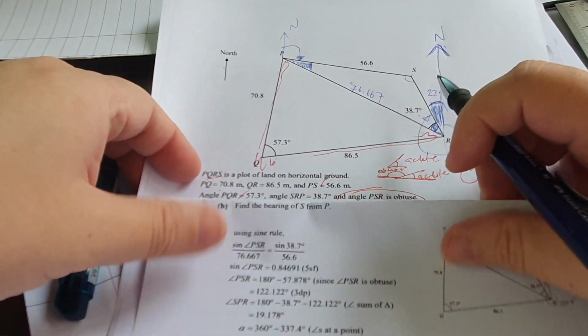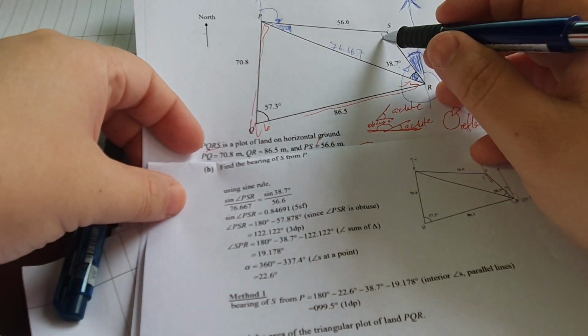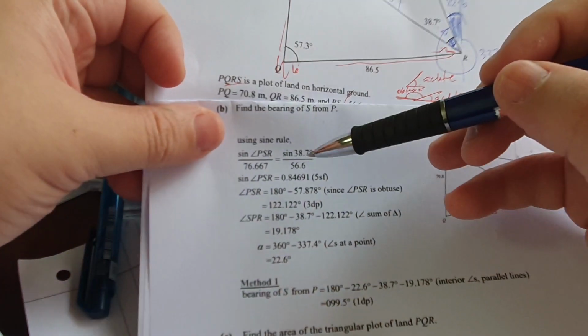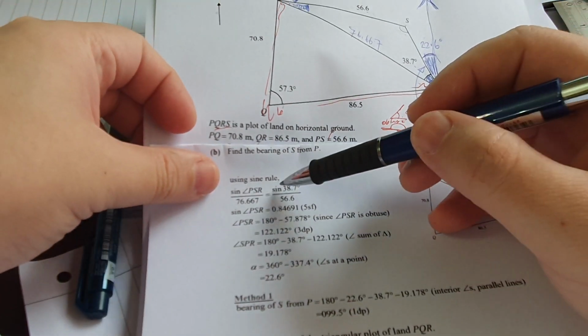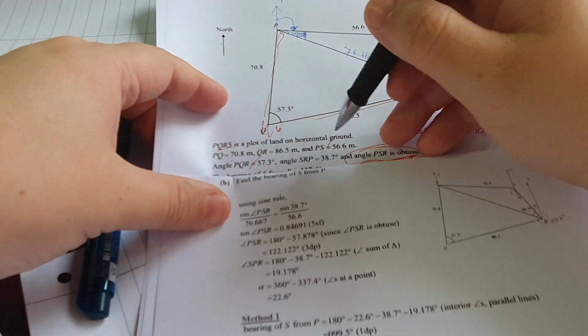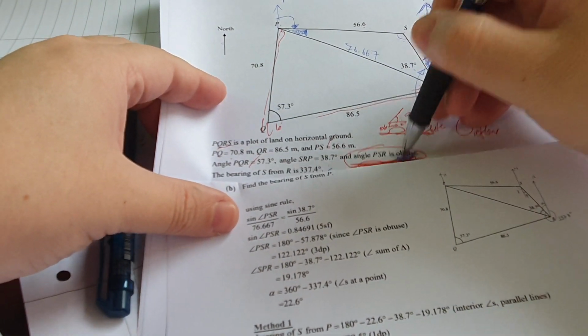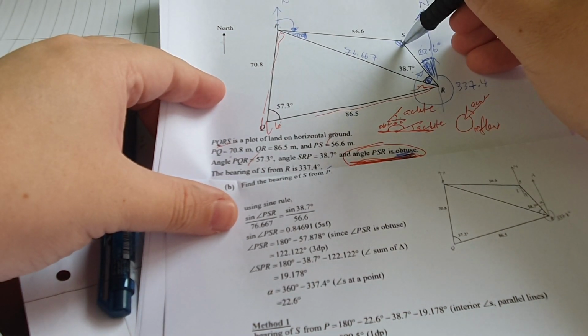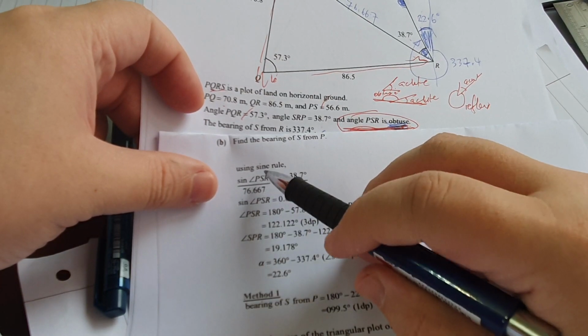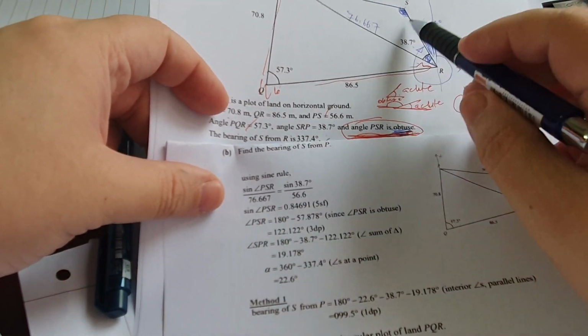Now, you must be very careful when you use the sine rule with PSR. This one you must take note of, as it may come out. Because they are testing you on obtuse. What is an obtuse angle? More than 90 degrees. But go and try, everybody.